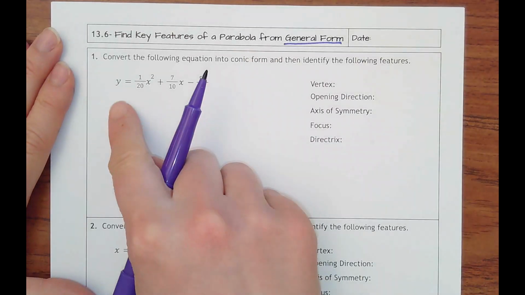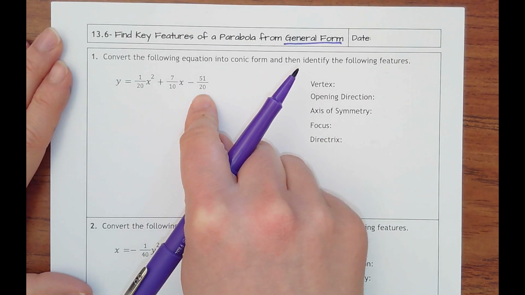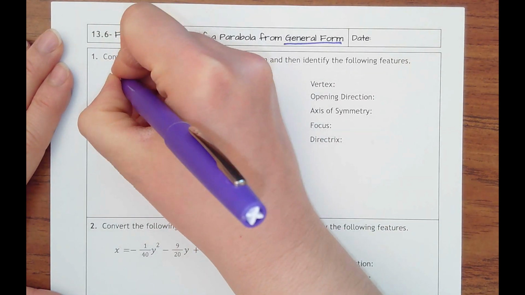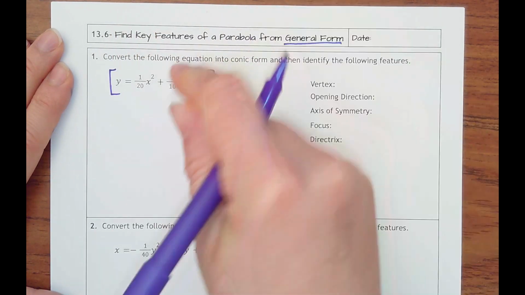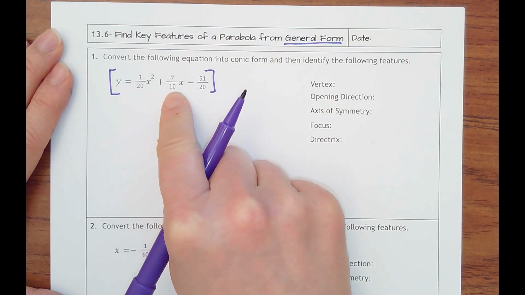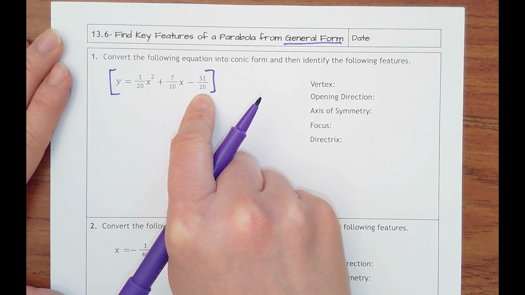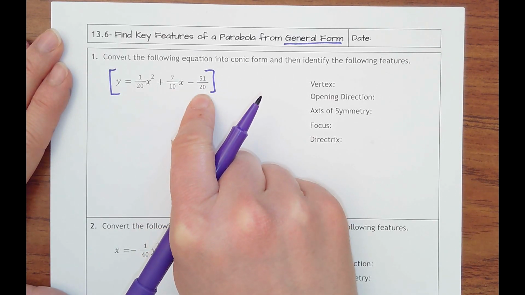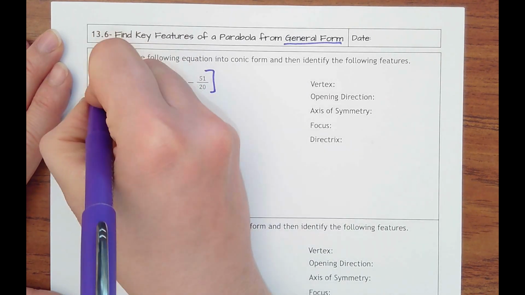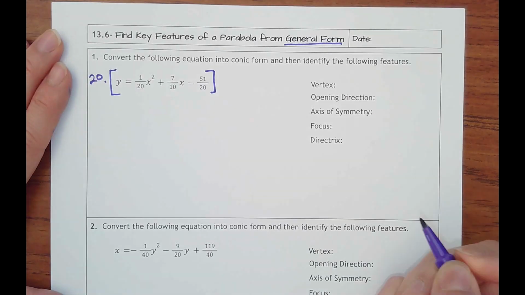circles. So if I see this, for one, I don't like the fractions. So my first job would be to take this whole equation and multiply by the least common multiple of the denominator. So I see 20, 10, and 20. I can't ever go smaller, but I can go a number that I see or bigger. And so the least common multiple here would be 20. So I'm going to take the whole thing times 20.